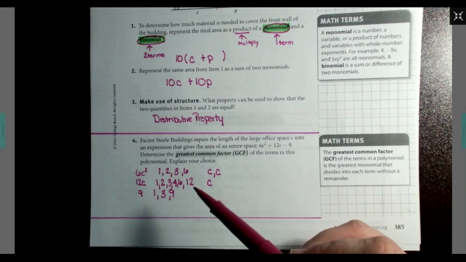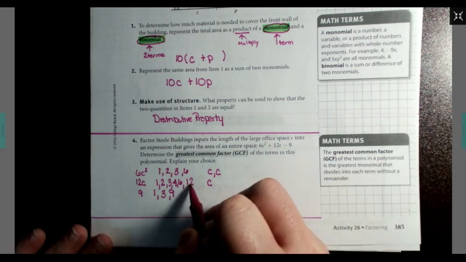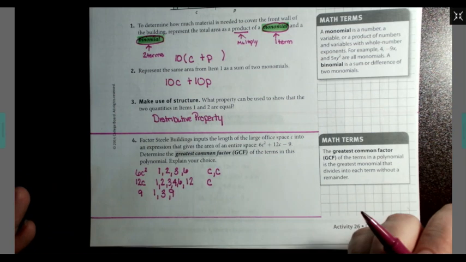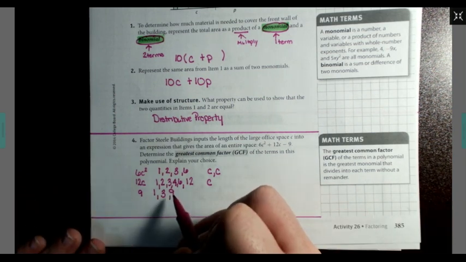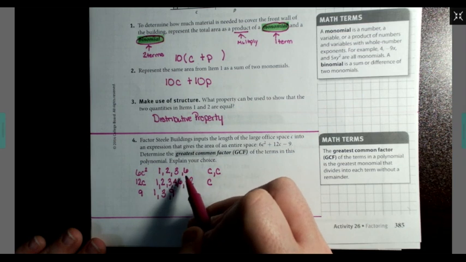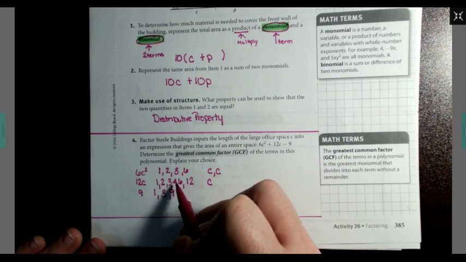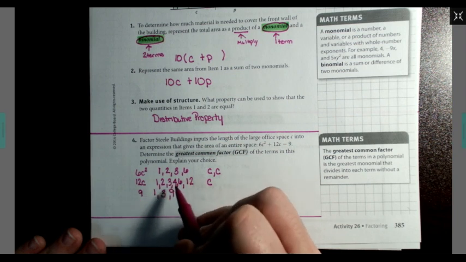Okay, so I like to start at my big numbers because obviously they all have 1 in common. Let's start at the greatest and work our way back, because that's what we're looking for: the highest number they all have in common. 12, but the problem is 9 and 6 don't have 12. We have a 9 here, but no 9s here. I have 6s here, but no 6 here. I have a 4, but that's the only column the 4 is in.